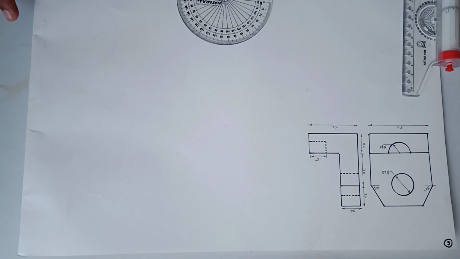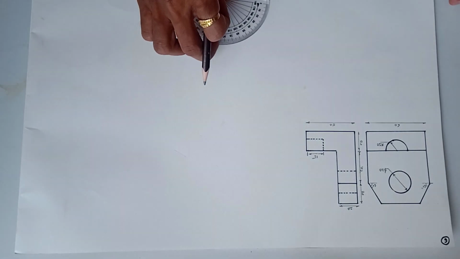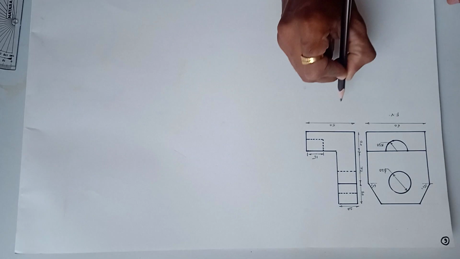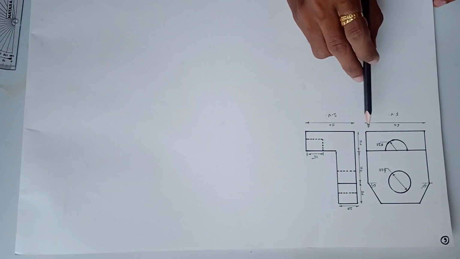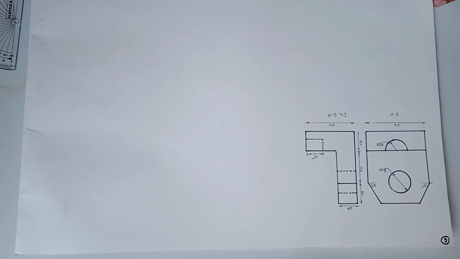Good morning everyone. During the last session we have seen some of the basic isometric views. So today we will see some complicated views. So this is the first view given. Here this is the front view and this is the side view. As the side view is given on the right side, this must be the left hand side view.